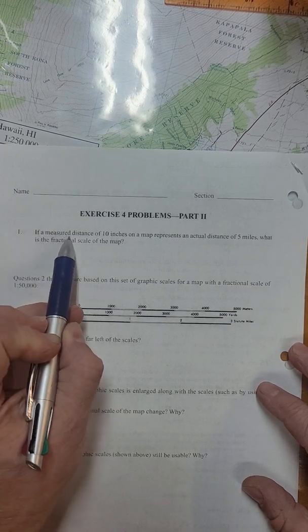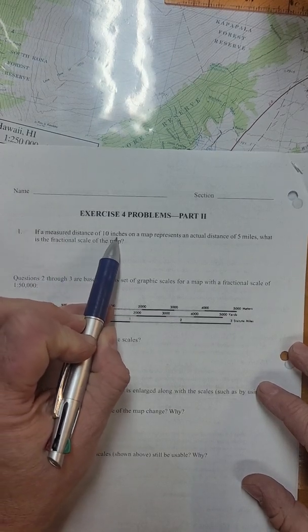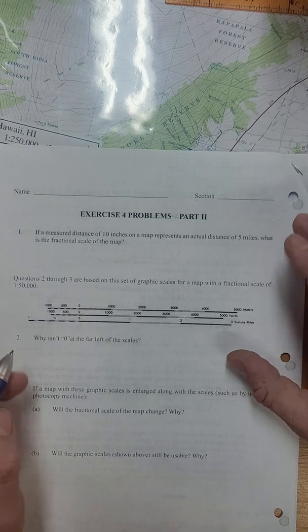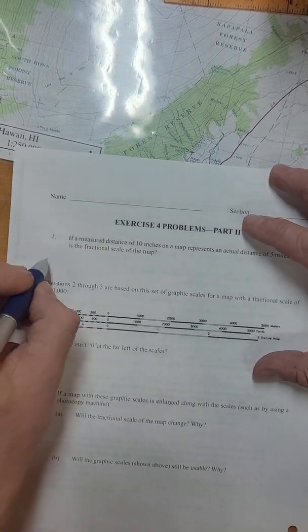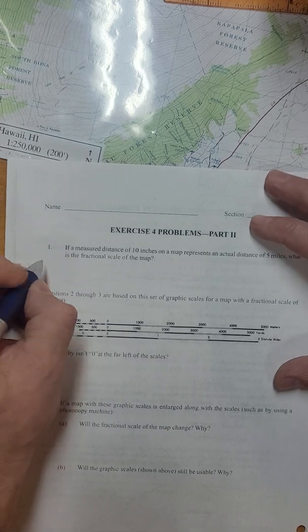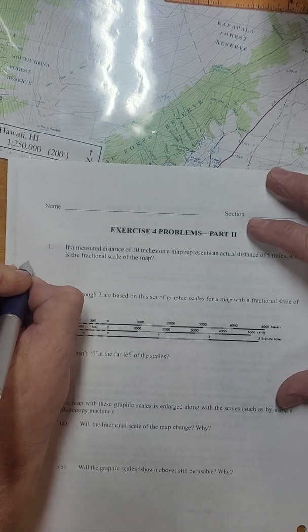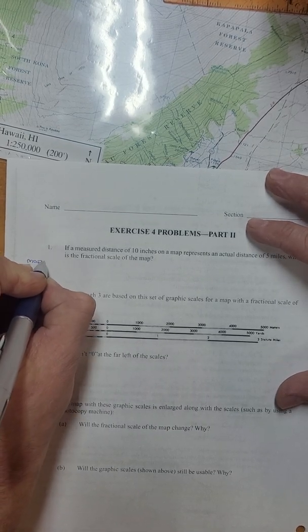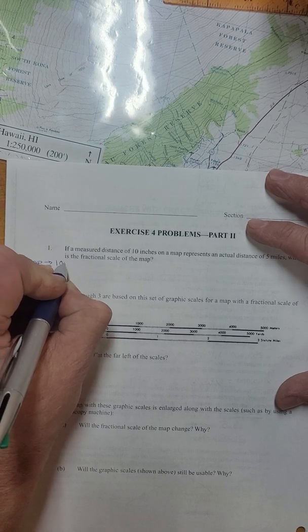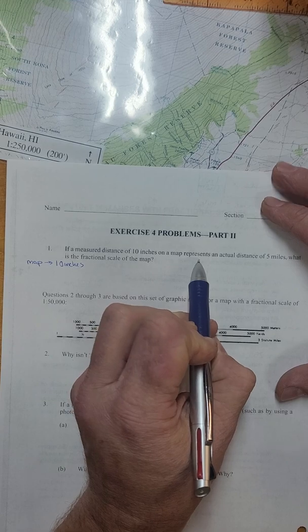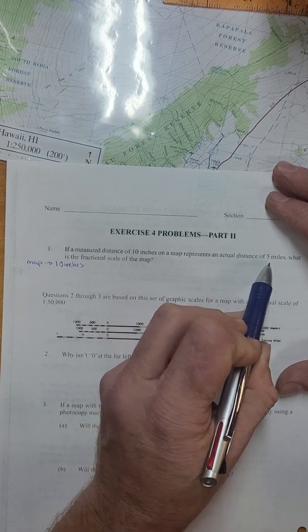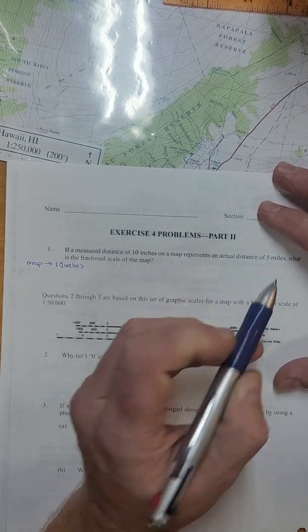Let's flip it over. Okay. So, what does this say? If a measured distance of 10 inches on the map. So let's write down what we're given here. Okay, so we can get rid of excess words and just focus on what we got. Map, we measured 10 inches. Represents an actual distance of 5 miles. That's in the real world.